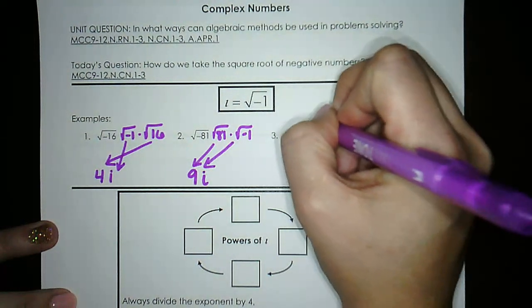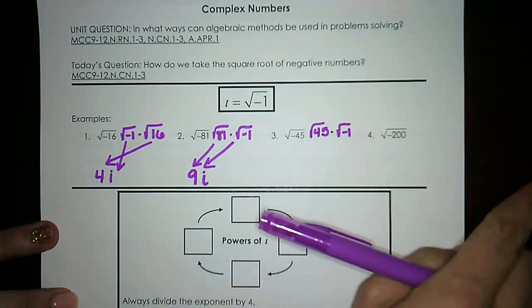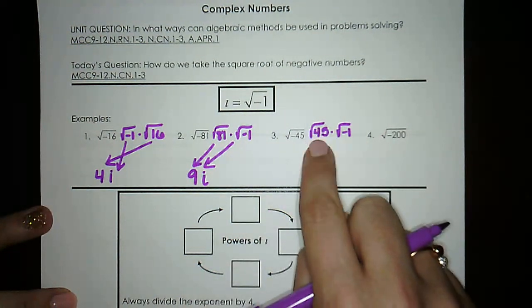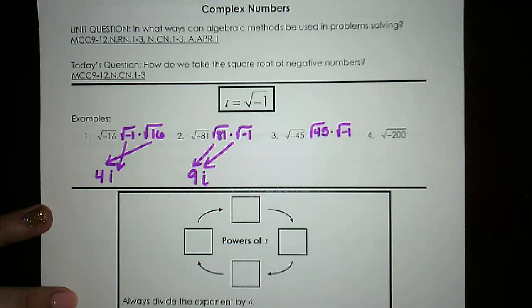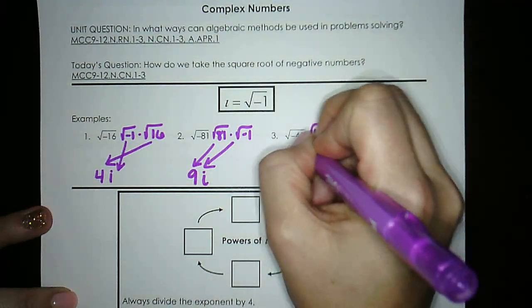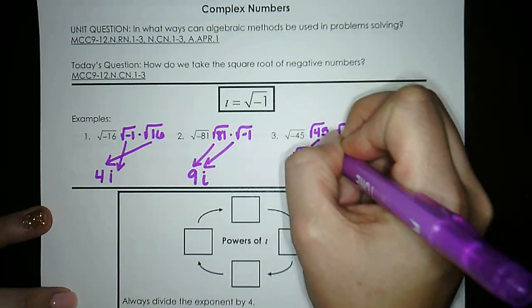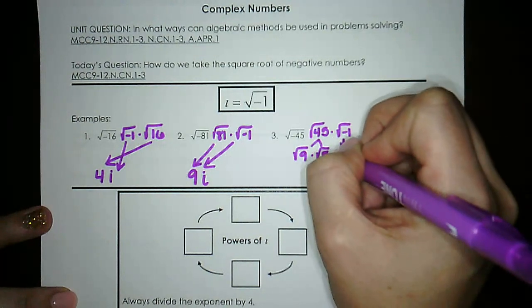We have the square root of 45 times the square root of -1. So this we can put to the side, and we're going to focus on this 45. Thinking about what perfect square goes into 45, I know that 9 goes into it. So we're going to break this apart and do square root of 9 times the square root of 5. We know that square root of -1 is going to be i.